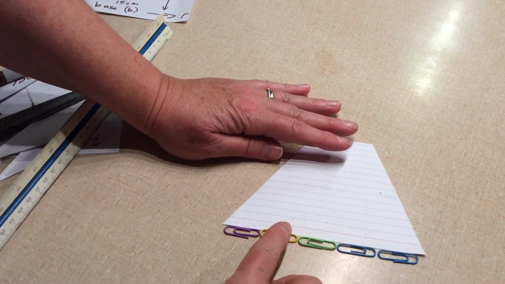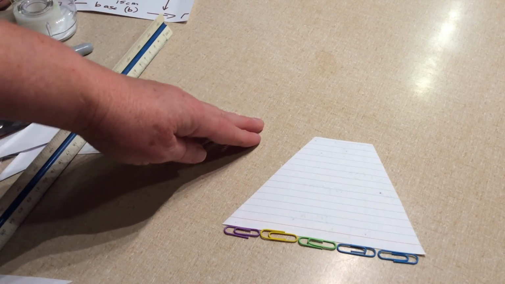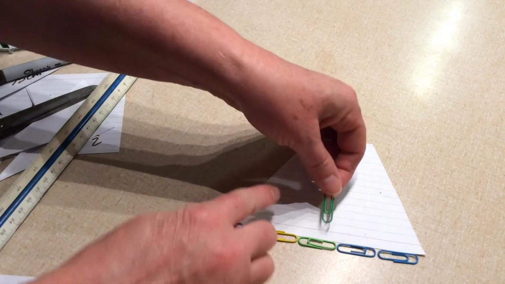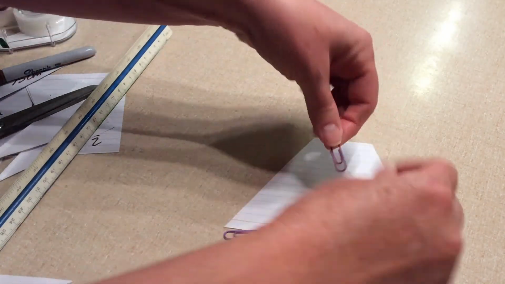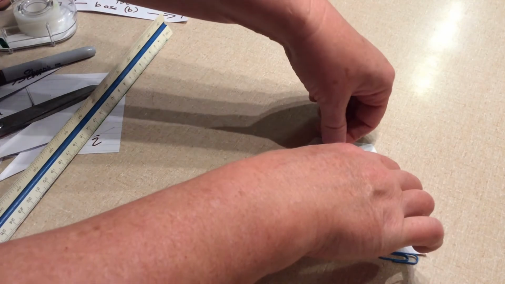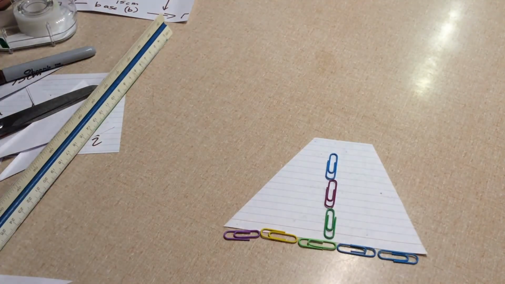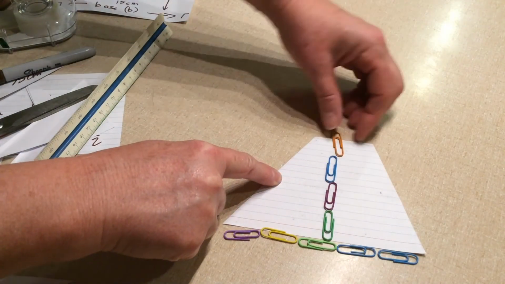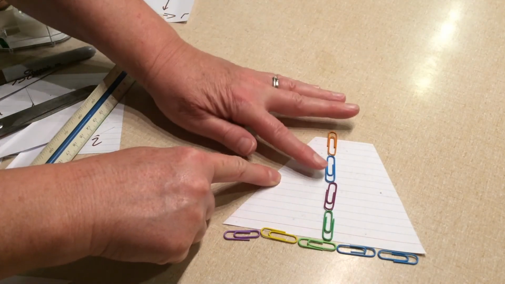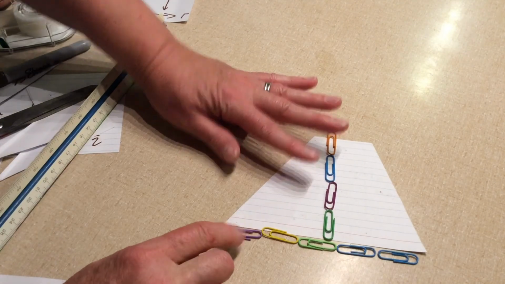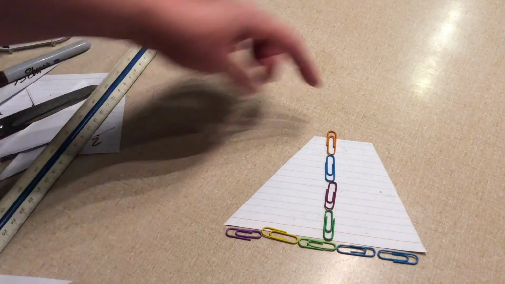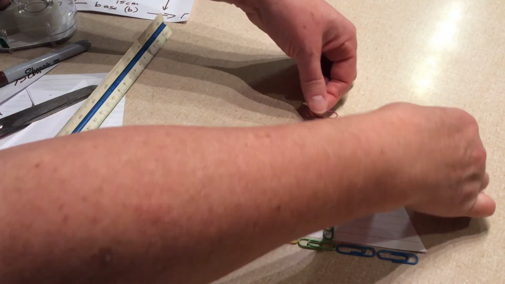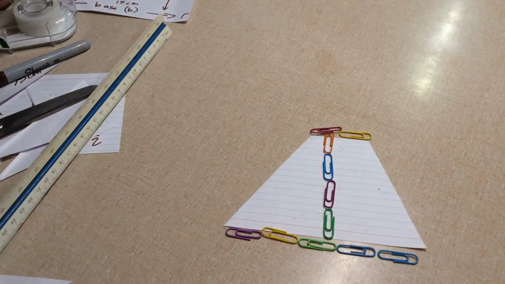So it looks like 1, 2, 3, 4, 5 paper clips make up my base of this trapezoid. And the height needs to be perpendicular between the two bases, that shortest distance. It's approximately 4. I could say maybe 4 3/4 to be exact. And then I need to know this length, and it looks like that's 2 paper clips.